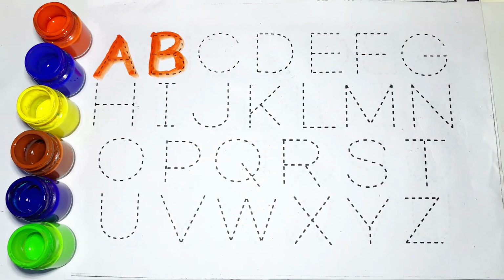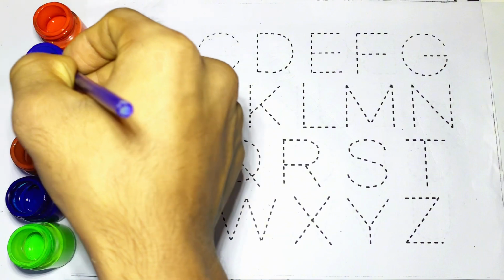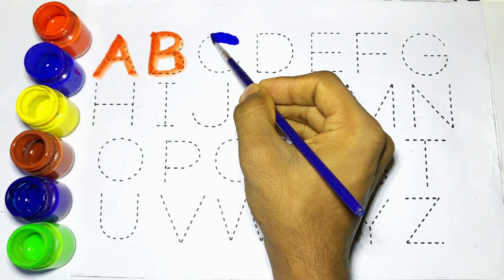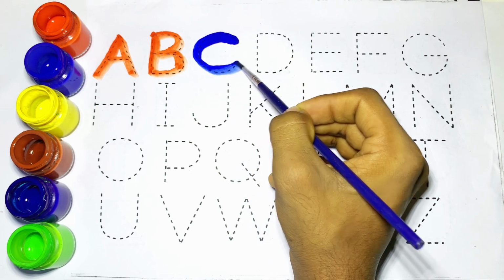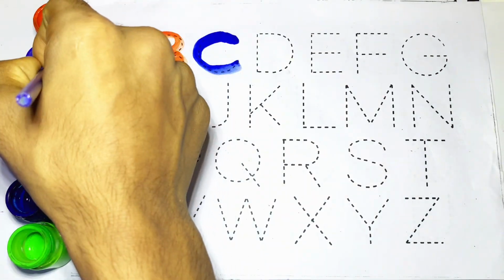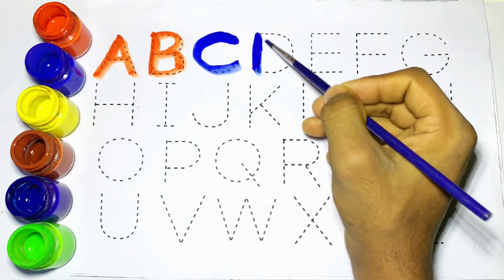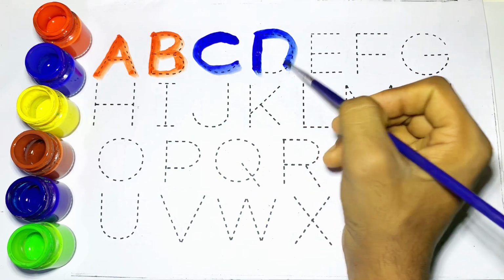Kids, now draw C. C for cat. The alphabets of C. And use sky blue color. C for cat, C for car. Kids, again use sky blue color and draw D. D for dog, D for doll.